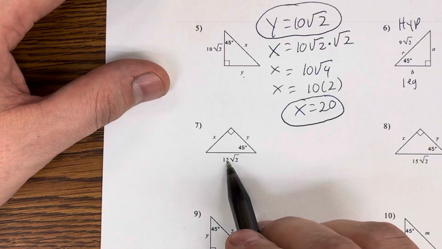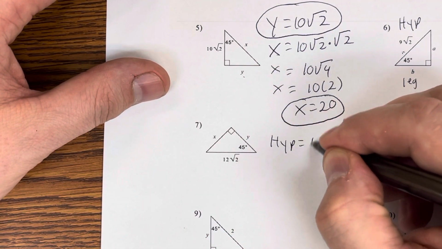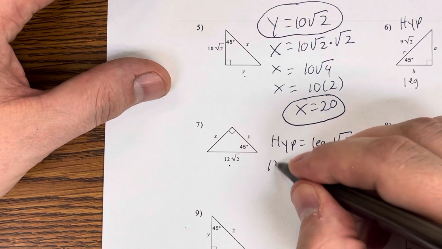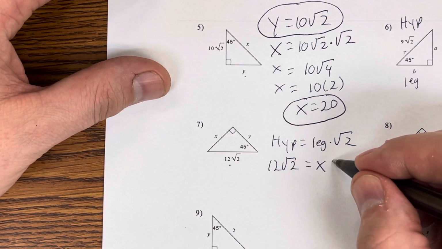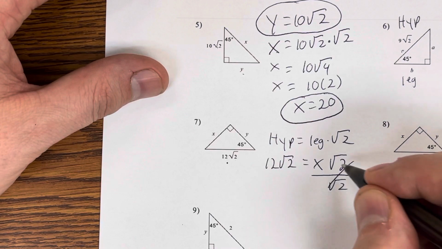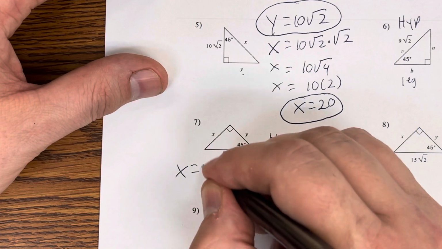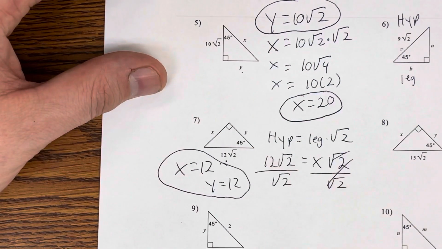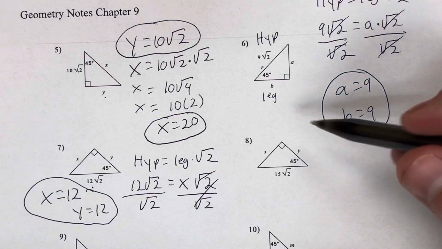All right. Next one. 12 times the square root of 2. So the hypotenuse equals leg times square root of 2. In this case, the hypotenuse is 12 times the square root of 2. That equals the leg. We'll call that x times the square root of 2. Divide both sides by the square root of 2. Again, they cancel. So x is equal to 12, and y is also equal to 12. Those are the same size. They're both legs. So hopefully after a little while here, you kind of start catching on to this.